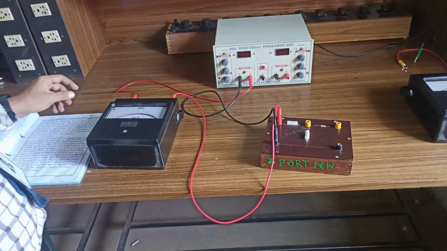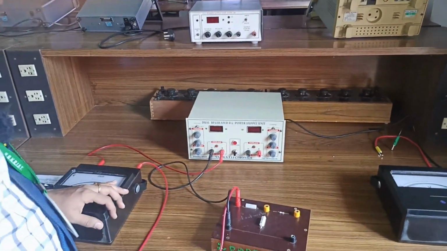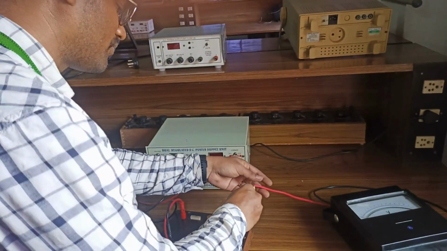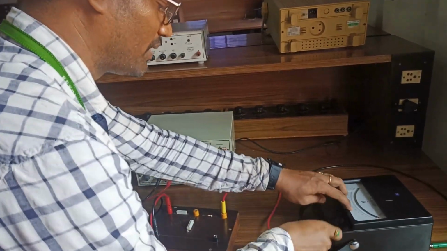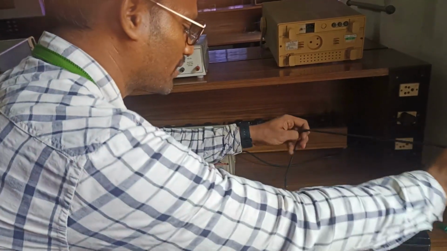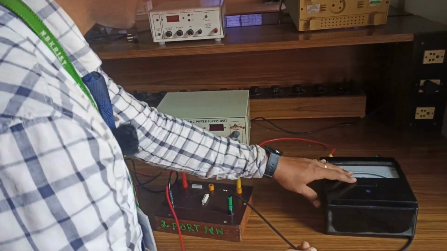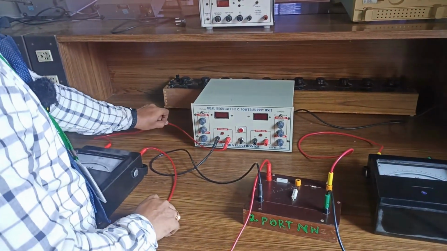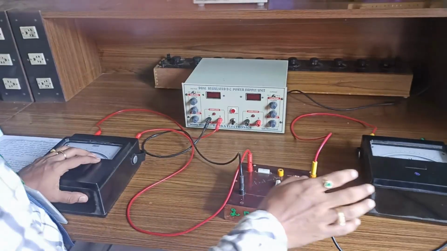Now let us see the circuit diagram. Let's connect the voltmeter also. From the positive terminal of the supply, you connect to the positive terminal of the voltmeter, and the negative terminal of the voltmeter you connect to the negative also. Now this is the complete circuit diagram for the given ABCD T type of network.